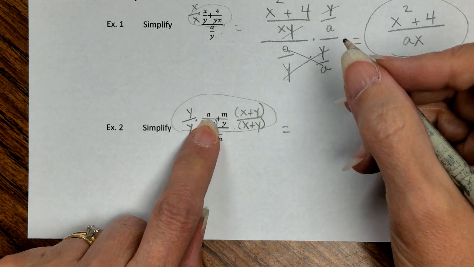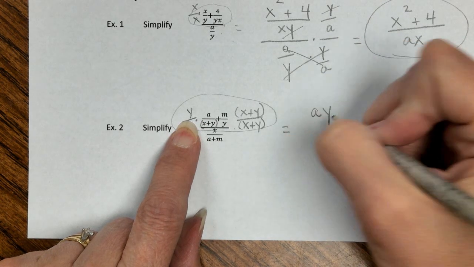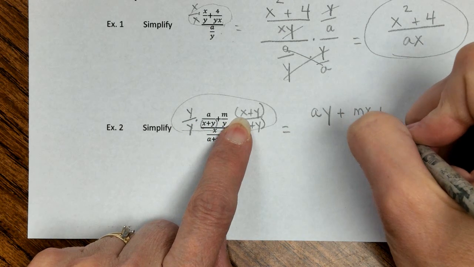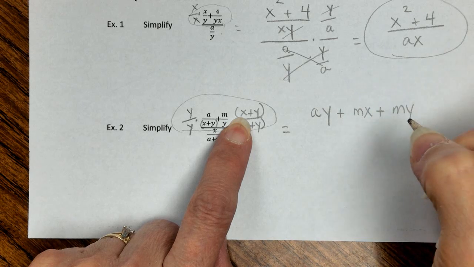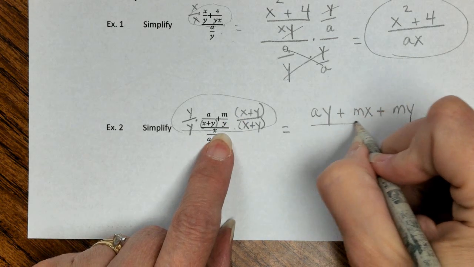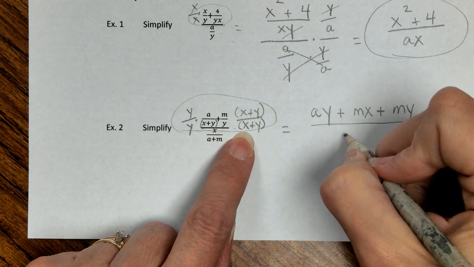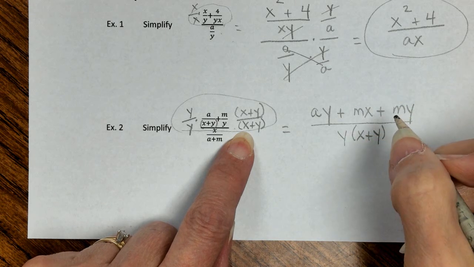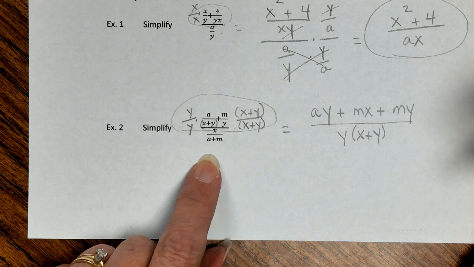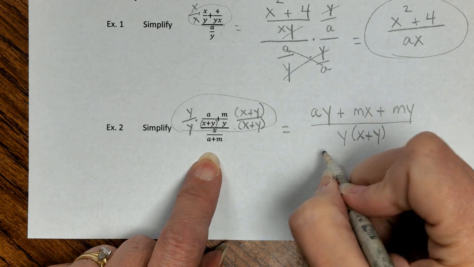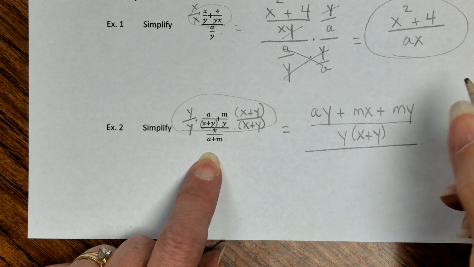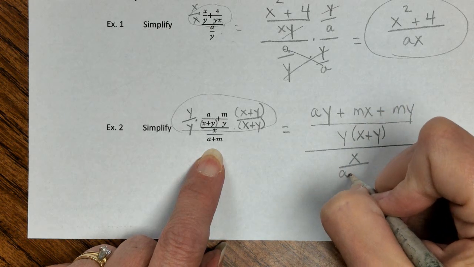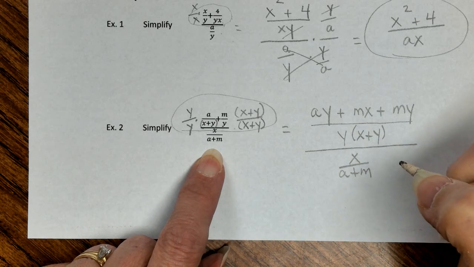We have ay plus, and we take m times x, and we take m times y, and that is all over y times x plus y, which again, I don't want to distribute because maybe something will simplify when we take care of the next step. I have x over a plus m. It won't simplify on this one.